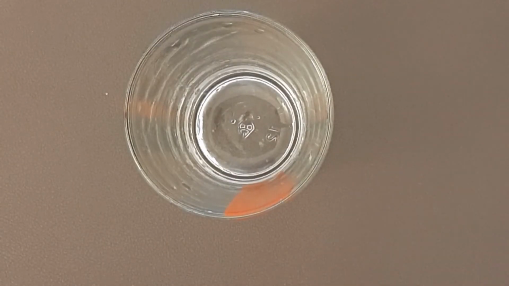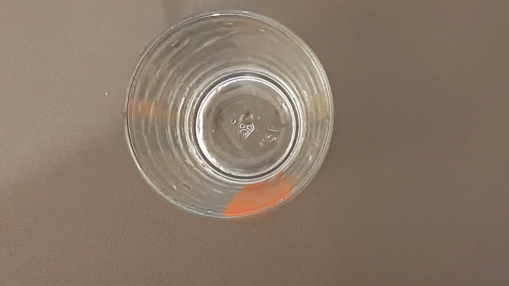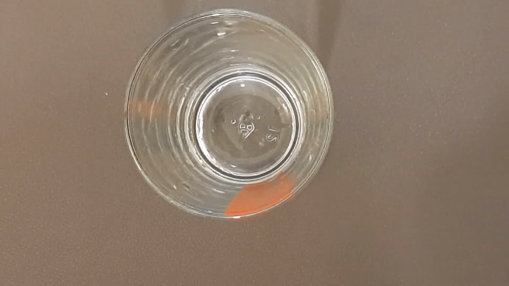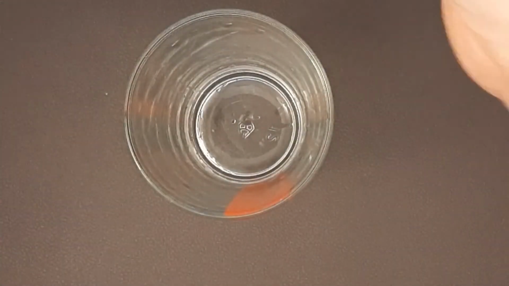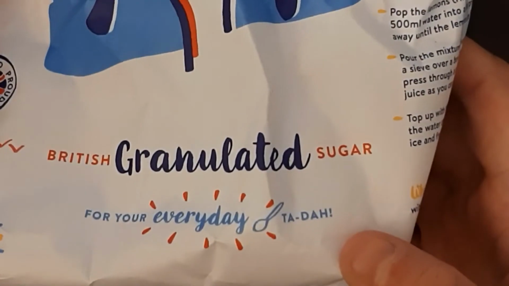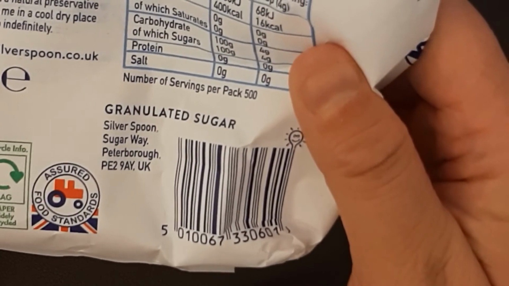So we're going to do something similar. Now I don't have copper sulfate, that is a chemical we have at school, not something people have at home. I think it is a blue crystal substance. So you're just going to have to make do with sugar. This is literally just granulated sugar. It doesn't even have an ingredients list because it is quite literally just pure sugar. So I'm going to pour a little bit of sugar into here.